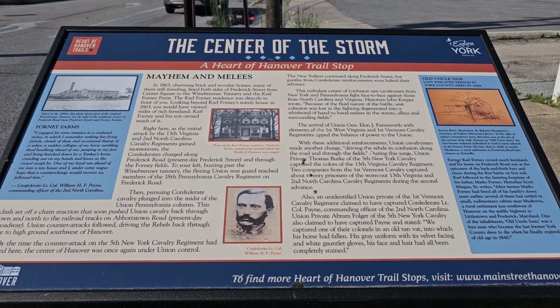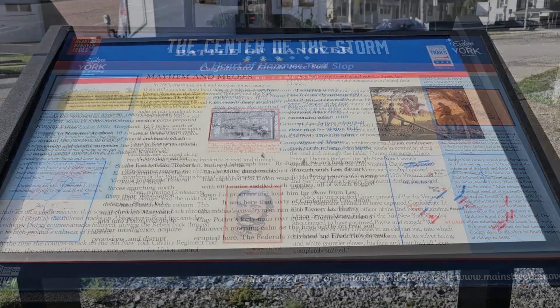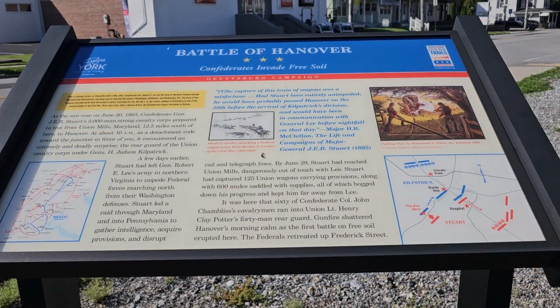Brig. General Elon Farnsworth's brigade arrived and counterattacked, routing the Confederate vanguard and nearly capturing Stuart himself. Stuart soon counterattacked. Reinforced by Brig. General George A. Custer's Michigan Brigade, Farnsworth held his ground, and a stalemate ensued. Stuart was forced to continue north and east to get around the Union cavalry, further delaying his attempt to rejoin Robert E. Lee's army, which was then concentrating at Cashtown Gap west of Gettysburg.